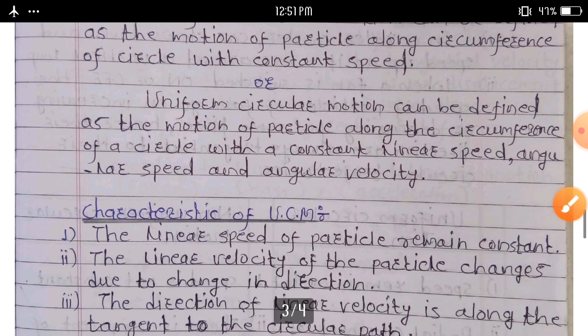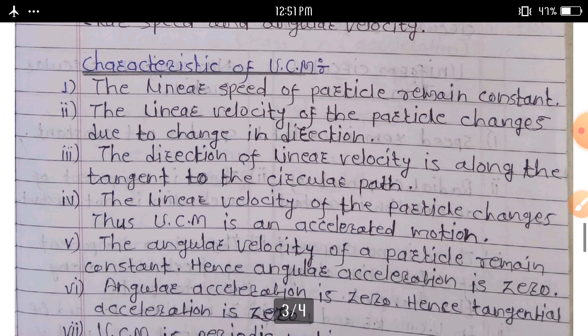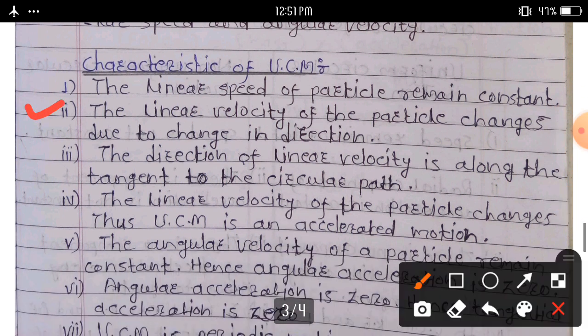We give some characteristics of uniform circular motion. First characteristic: the linear speed of a particle remains constant. Second characteristic: the linear velocity of the particle changes due to change in direction.